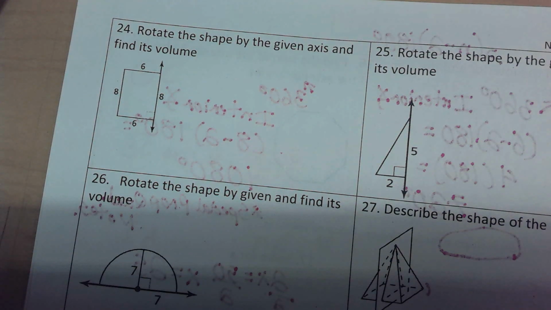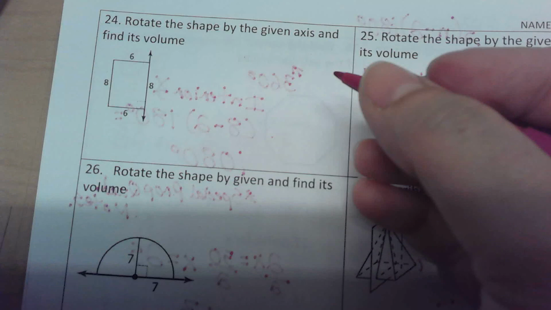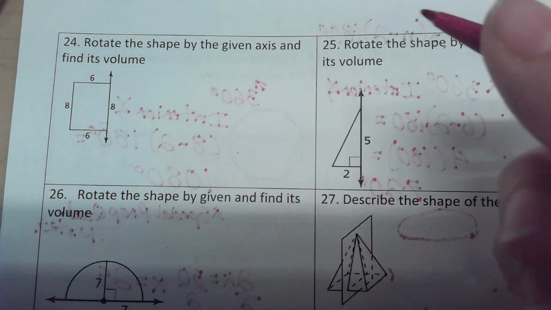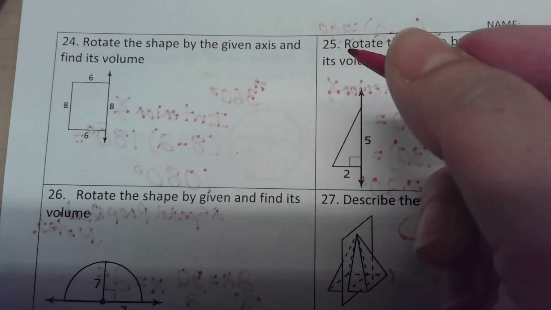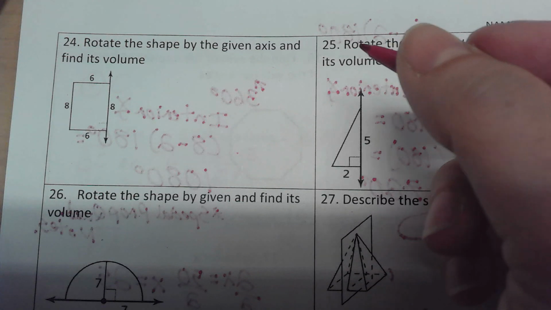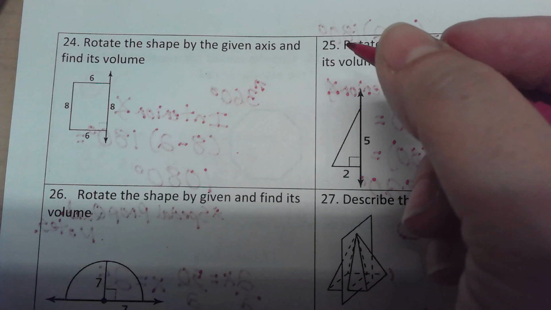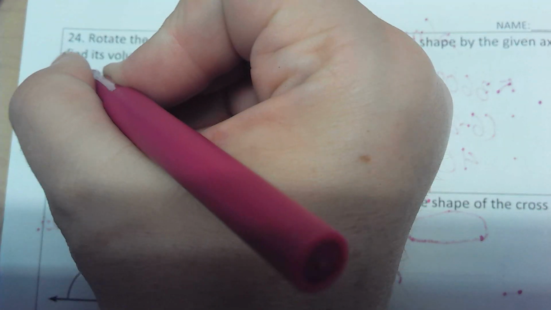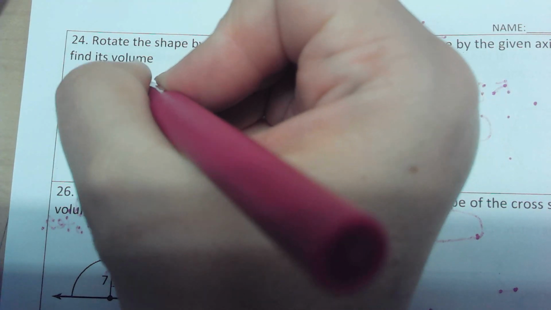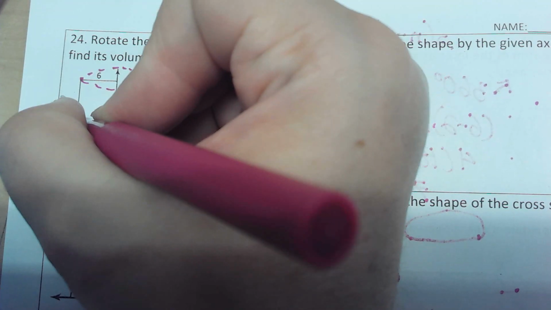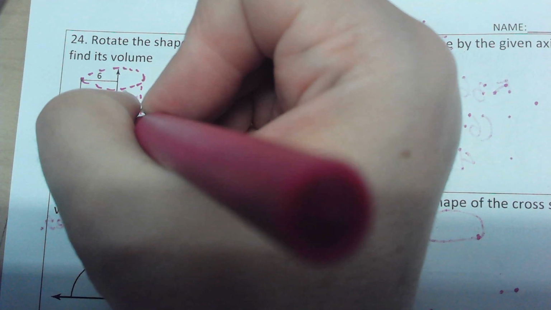Okay, so it says rotate the shape given its volume. Everybody look at number 24. What shape is that? It is not a rectangle. Cylinder, right? It's like you take the cylinder and fold it in half. So it is a cylinder. I know it's tricky to see.